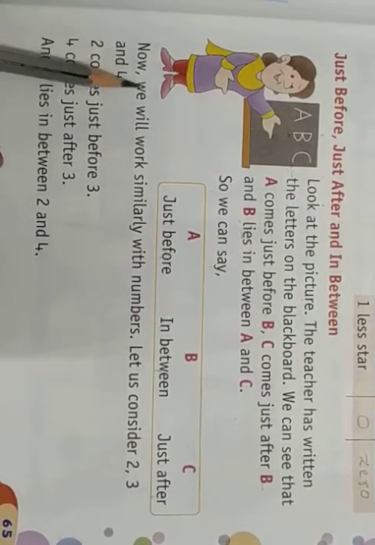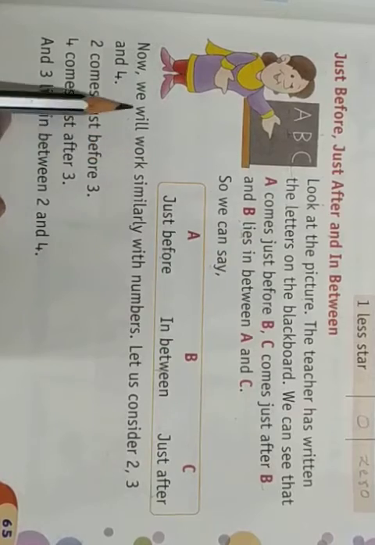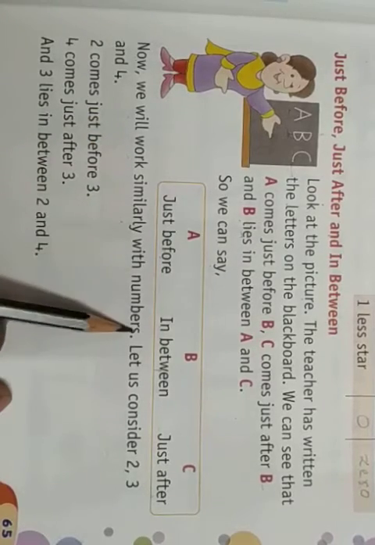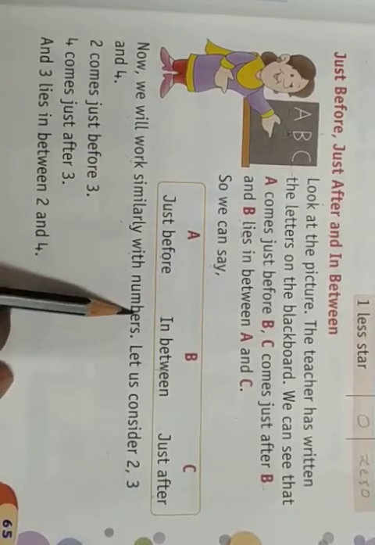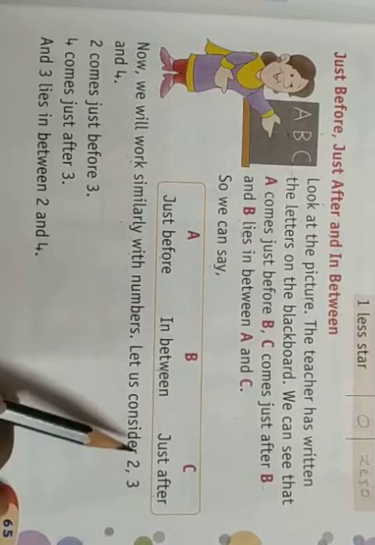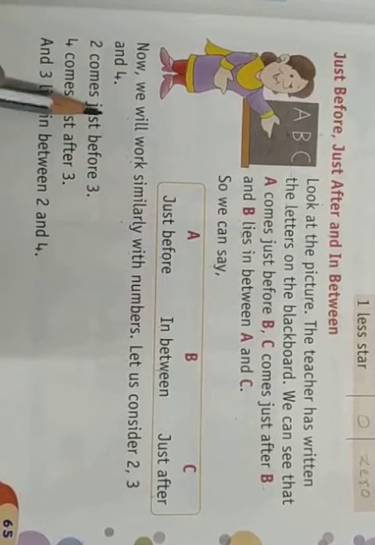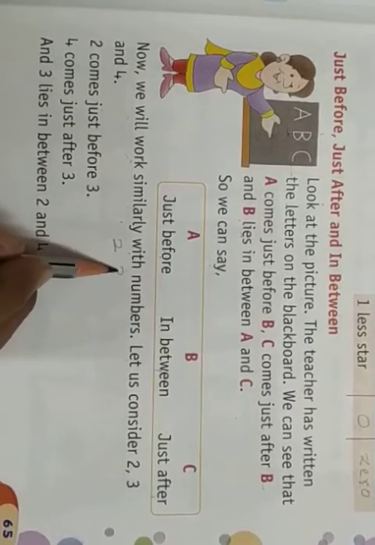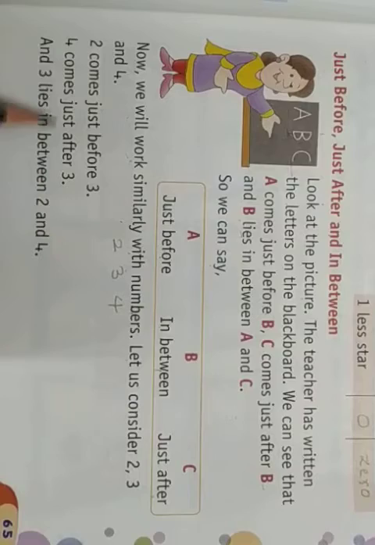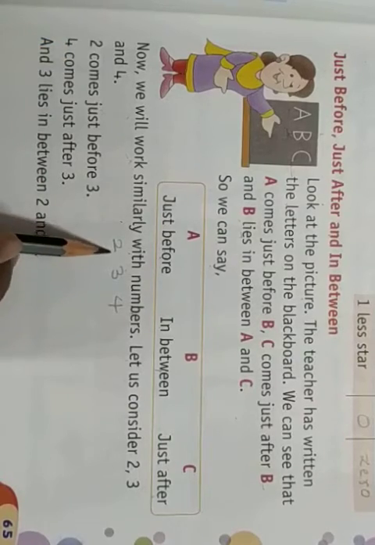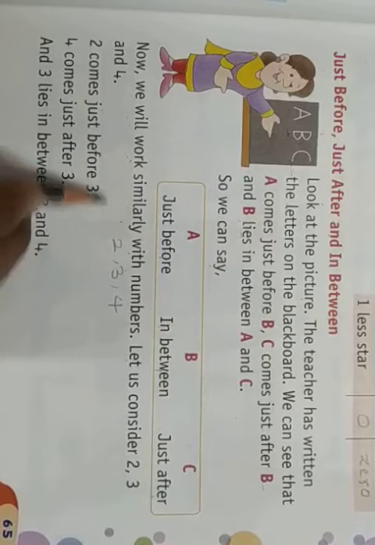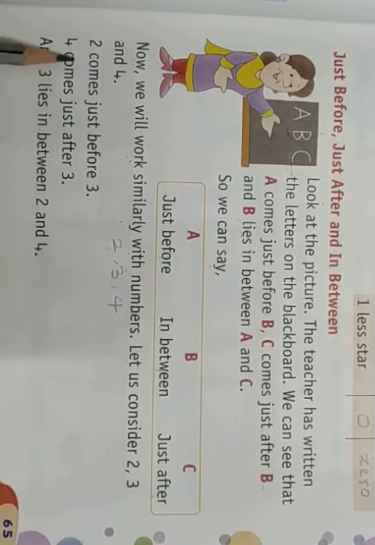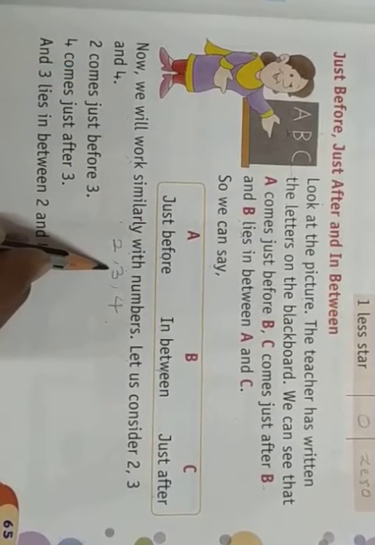Now we will work similarly with numbers. Let us consider 2, 3 and 4. 2 comes just before 3.